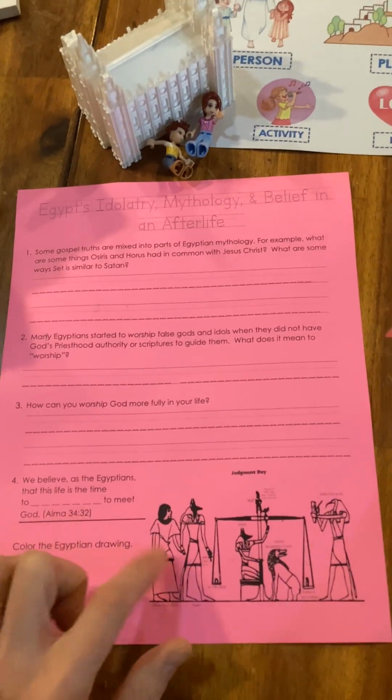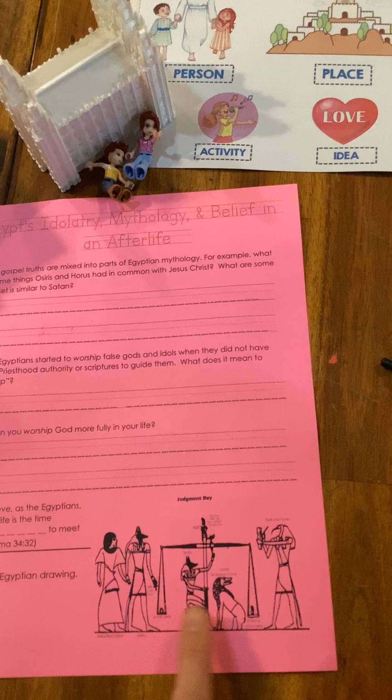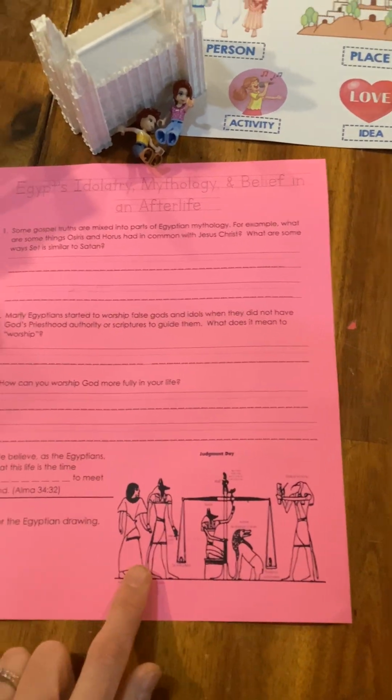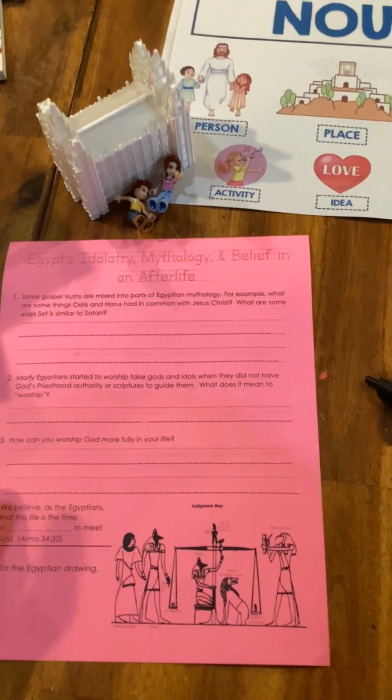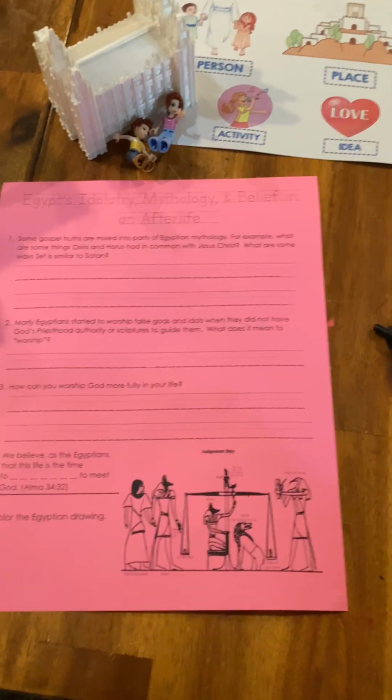What's actually interesting about the Egyptians is that they did believe in an afterlife and that our hearts would be judged at Judgment Day. So they had a lot of truth in their beliefs, but some of it was corrected. But go ahead and fill in the blank here and answer these questions, and we'll see you next week.